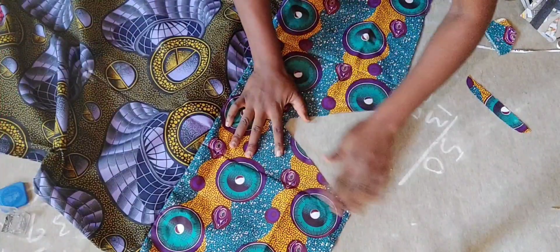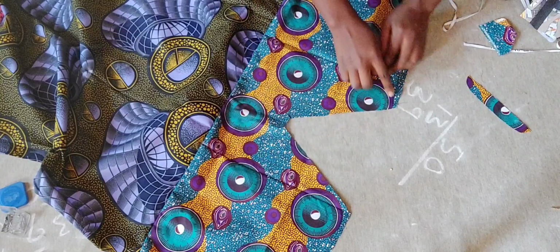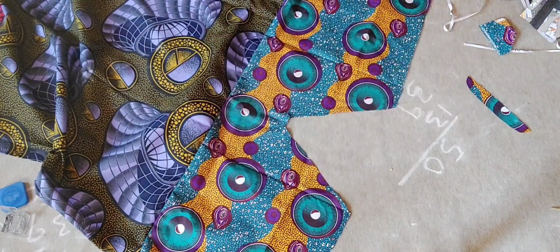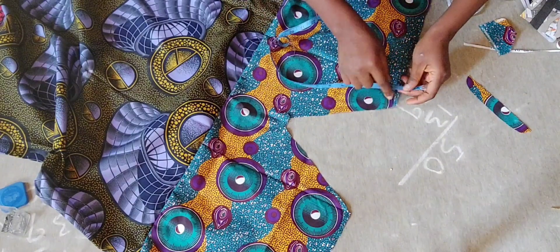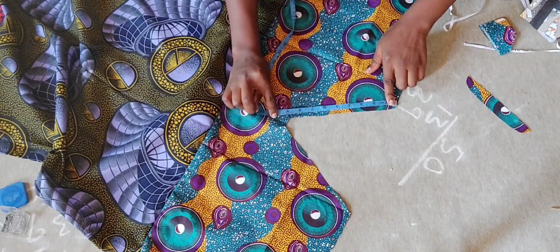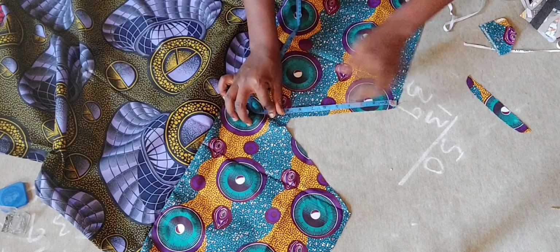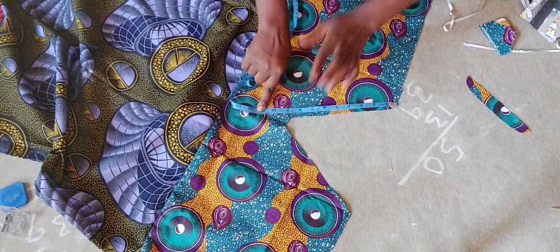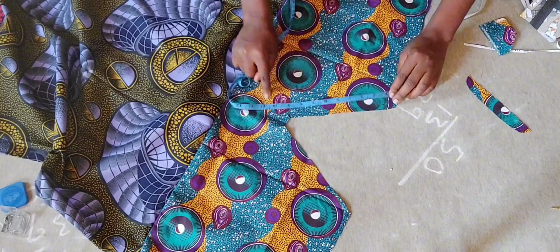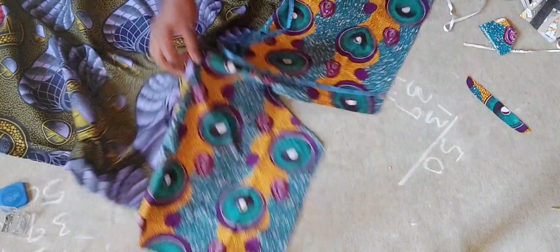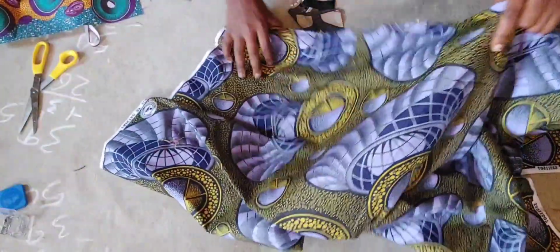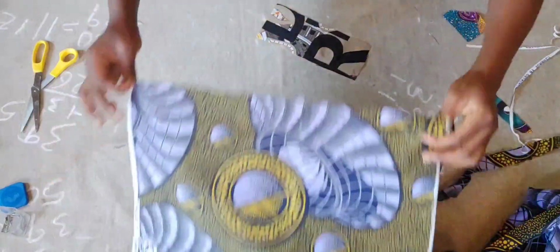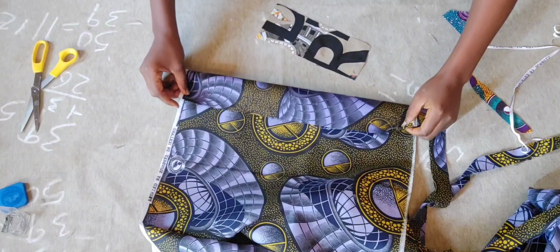Therefore, to cut facing for the front piece, I will measure from here to this place. So I have 9 inches here. So I'm adding 2 inches. I will cut 11 inches into two. I'll cut for this side and cut for this side. I'll be using this second layer for the band. We are cutting for two, so I'll fold it into two this way.